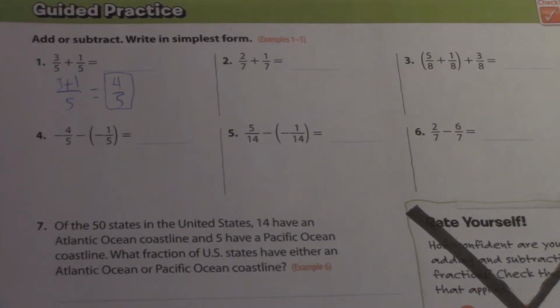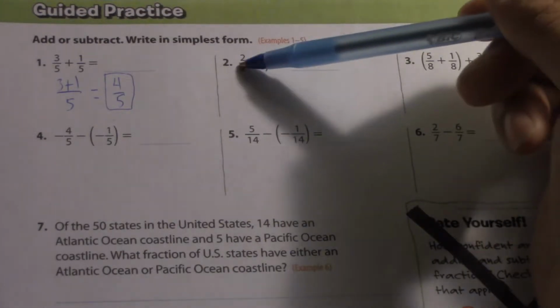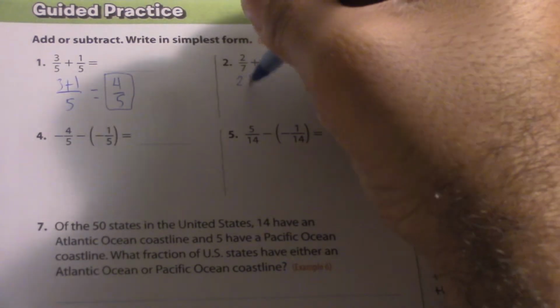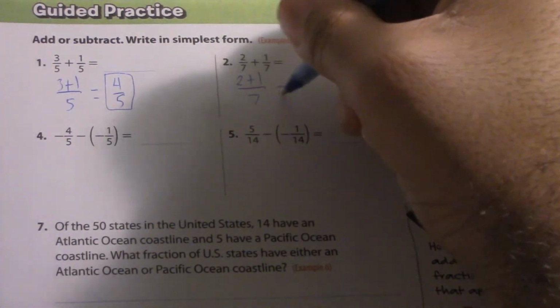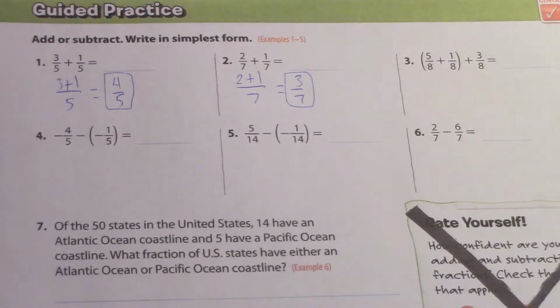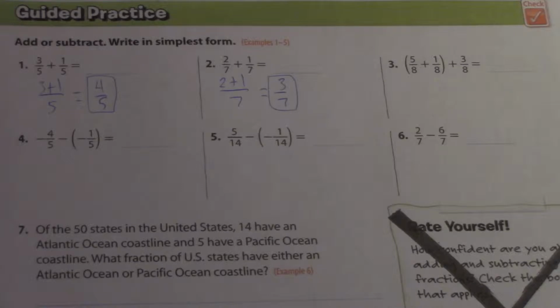Number two. 2 over 7 plus 1 over 7. Well, I notice that I have common denominators, which means I can add the numerators together. 2 plus 1 over 7 equals positive 3 over 7. And that's my answer. Easy enough.